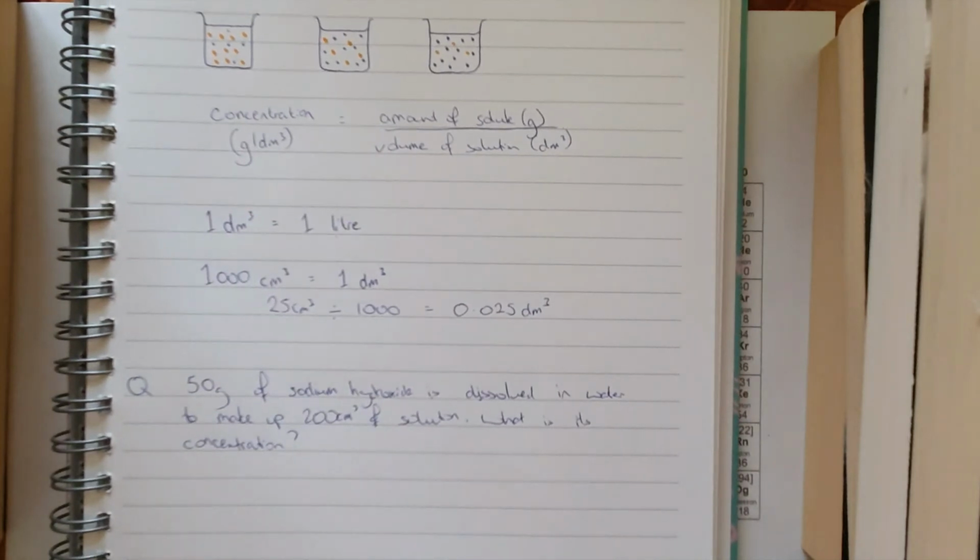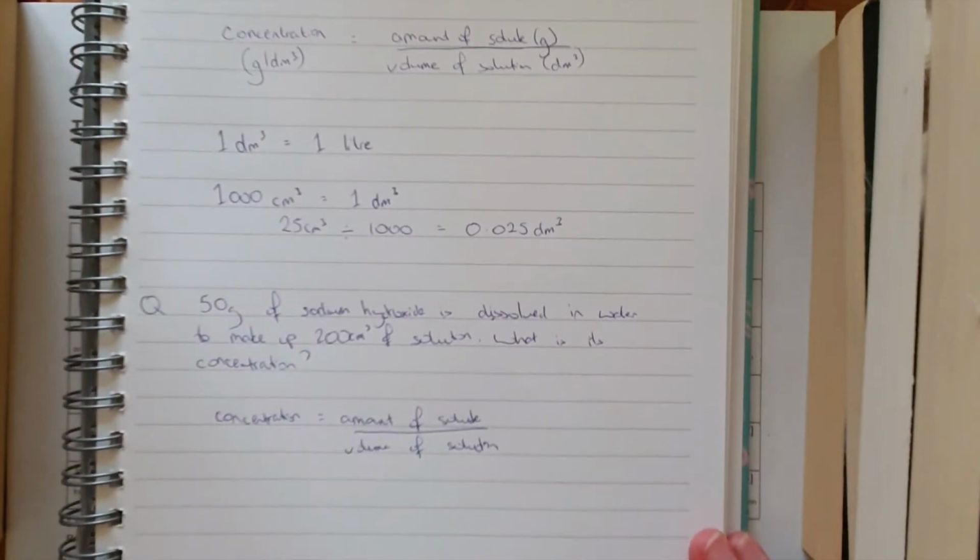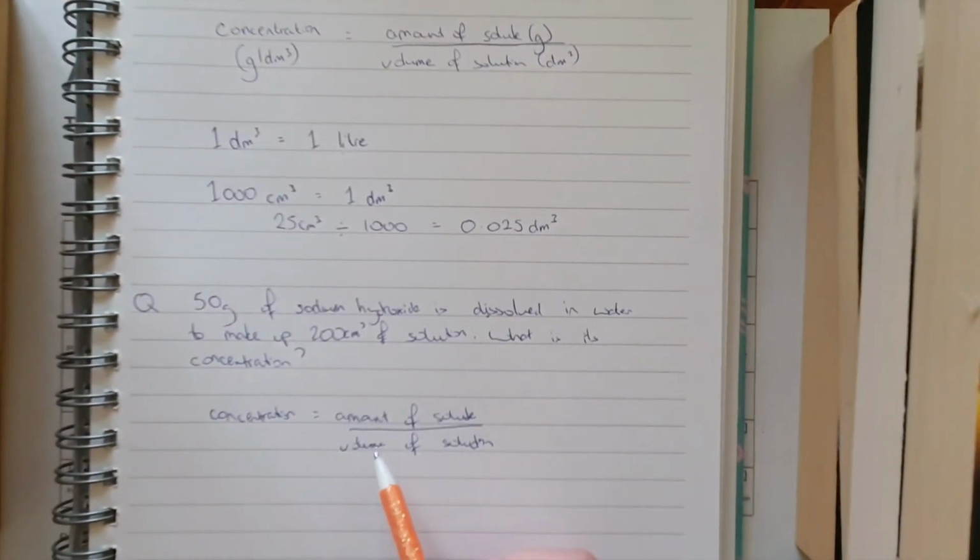Now we're going to have a look at this question. If 50 grams of sodium hydroxide is dissolved in water to make up 2,000 centimetres cubed of solution, what is its concentration? To find the concentration, we need to use the equation. Concentration equals amount of solute divided by volume of solution. And remember, we should always write our equation down before we start doing any working out. So let's substitute some numbers in.